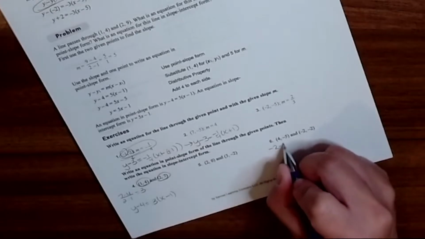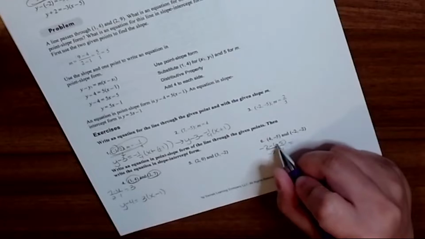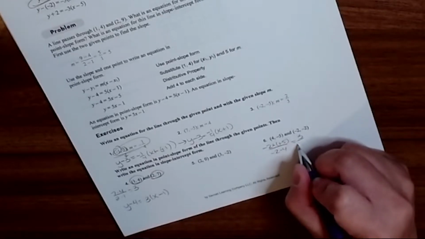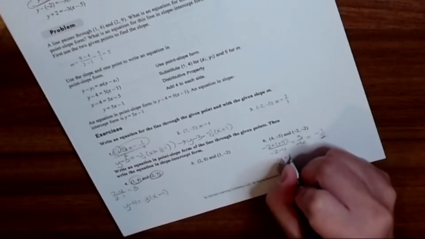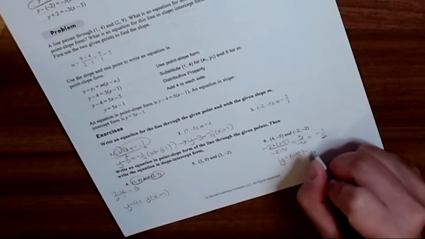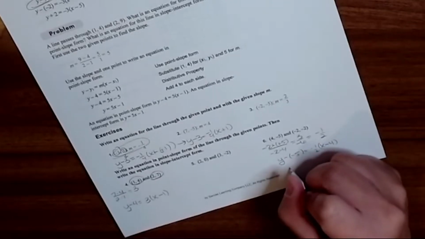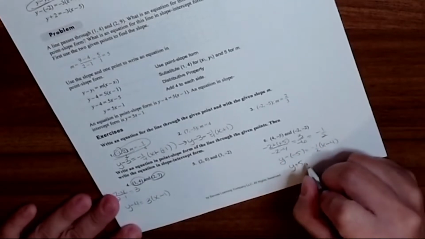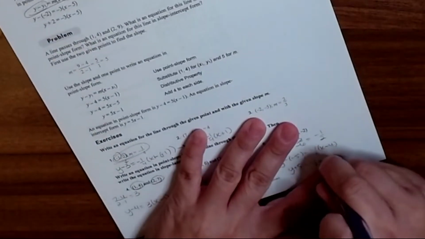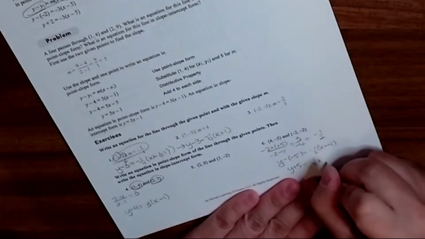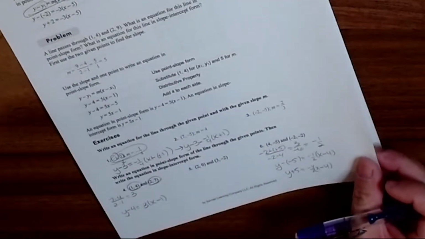Okay, so negative 2 minus a negative 5 over negative 2 minus 4. So then I get a 3 over negative 6, which is negative 1/2. So y minus a negative 5 is equal to negative 1/2 times x minus 4. So y plus 5 is equal to negative 1/2 times x minus, not plus, minus 4 in parentheses. Okay?